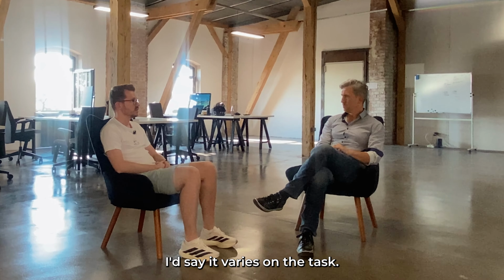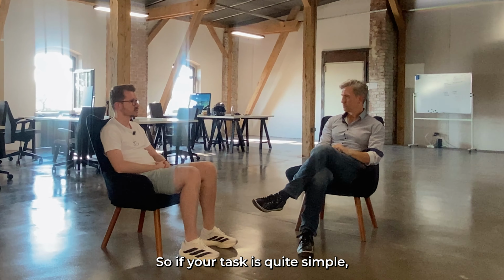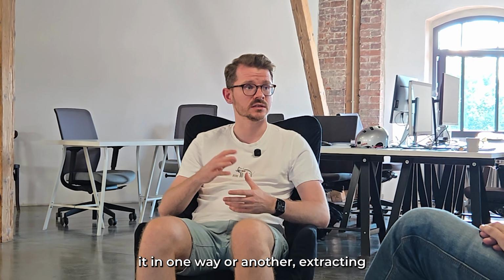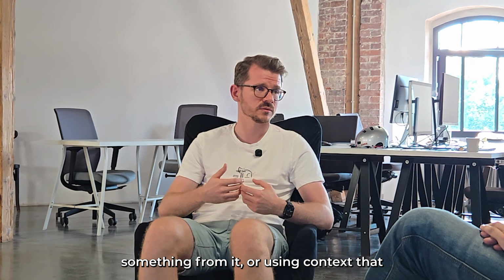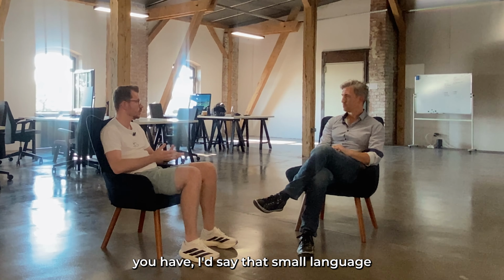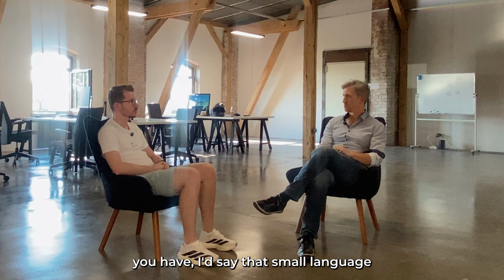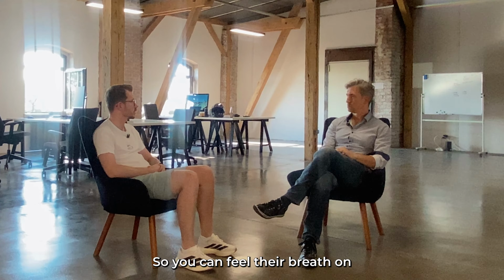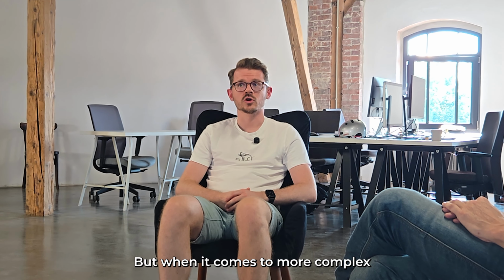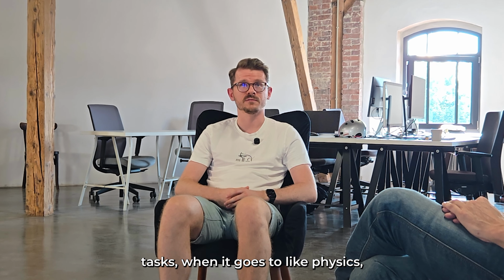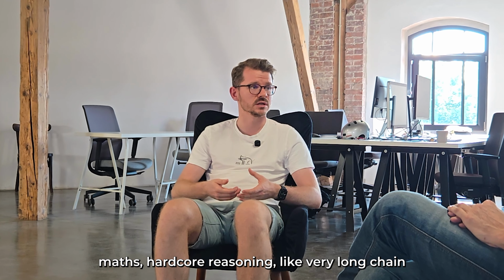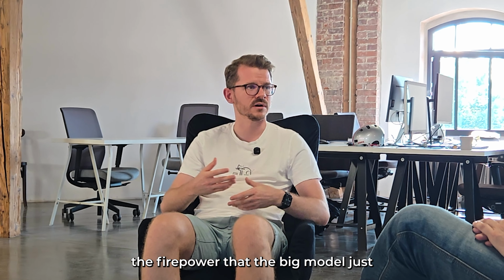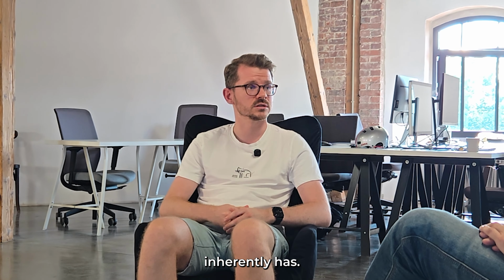I'd say it varies on a task. So if your task is quite simple, so it's mostly working with text, transforming it in one way or another, extracting something from it, or using context that you have, I'd say that small language models are right up there. So you can feel their breath on your back. But when it comes to more complex tasks, like physics, maths, hardcore reasoning, like very long chains of thought, then you need this horsepower, the firepower that the big model just inherently has.